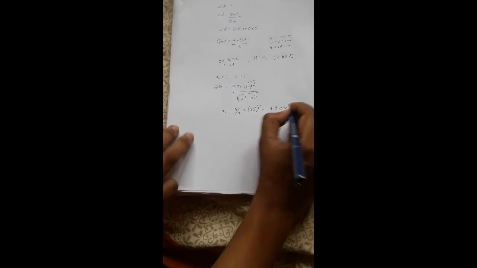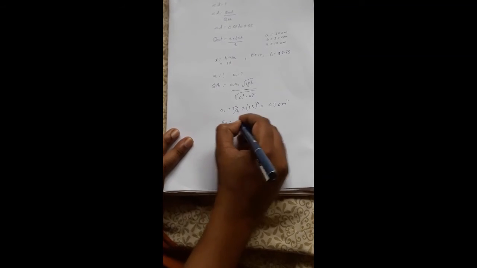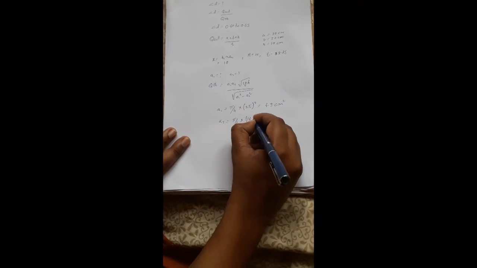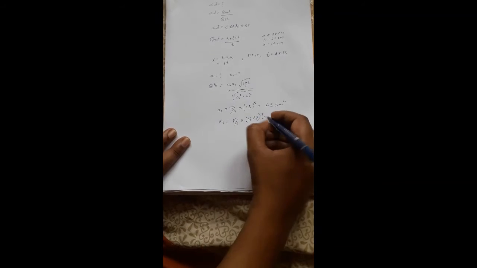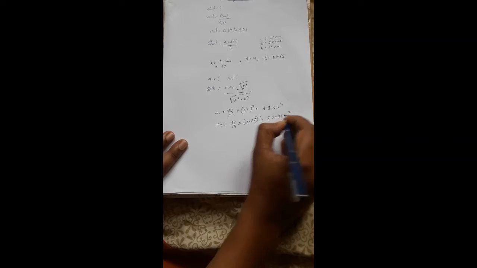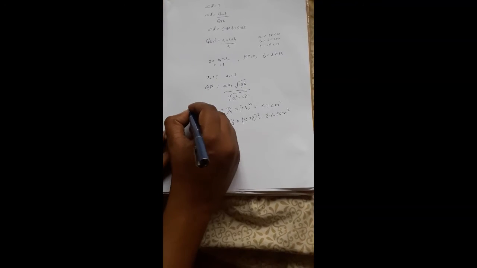So that value is around 4.9 centimeter square. A2 equals pi by 4 into 16.77 square. So we have gotten a value around 2.209 centimeter square. Okay, so this is the first part.